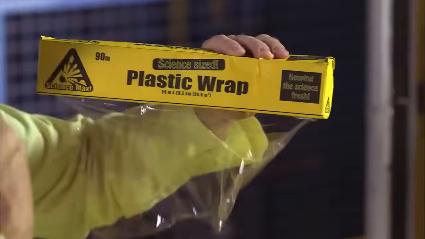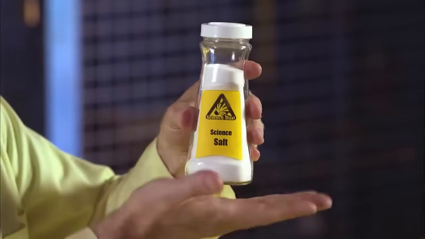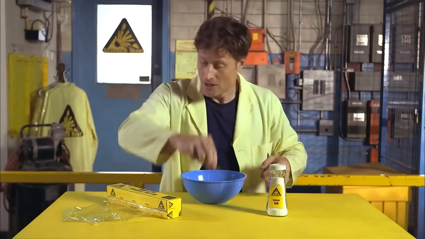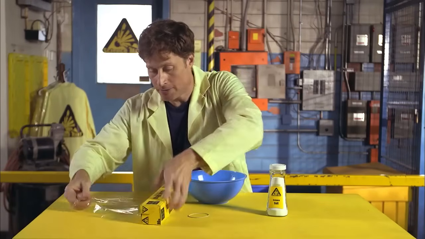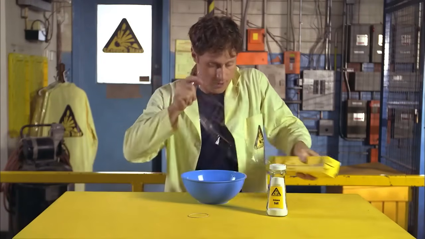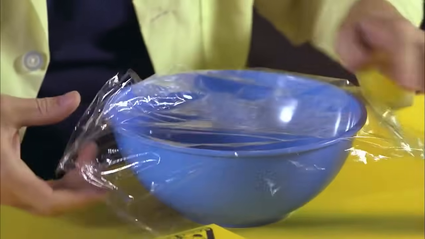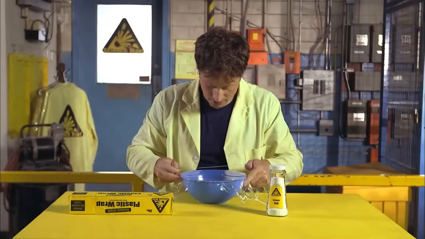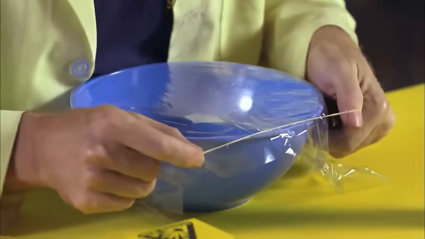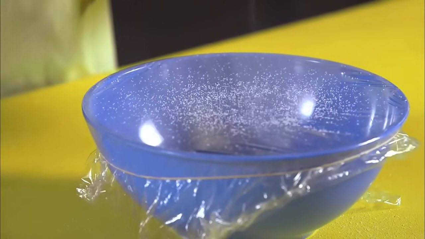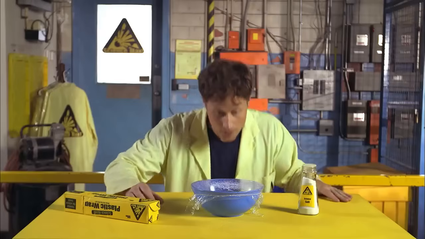All you need is some plastic wrap and salt and a bowl, just a regular bowl, and an elastic, like this. So what you do is you take the plastic wrap and cut off a piece just large enough to fit over the bowl, and then use the elastic to wrap around the bowl to keep the plastic tight. Pour some salt on the bowl, and then watch this.